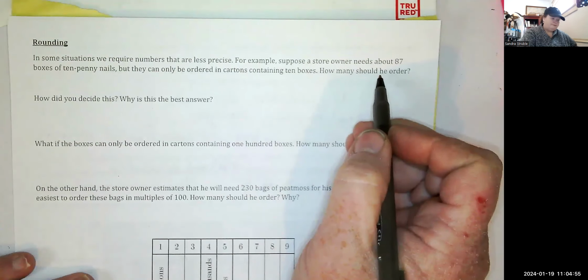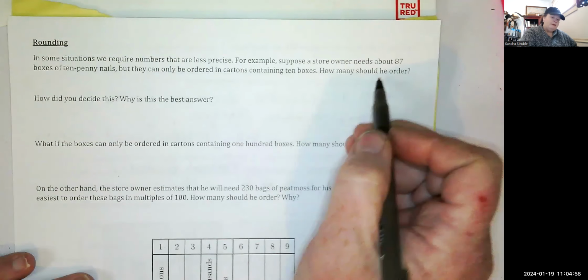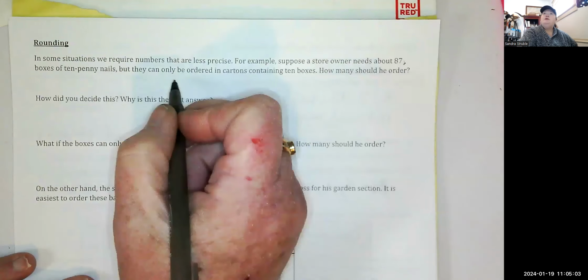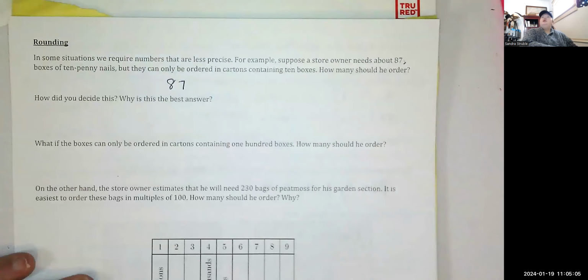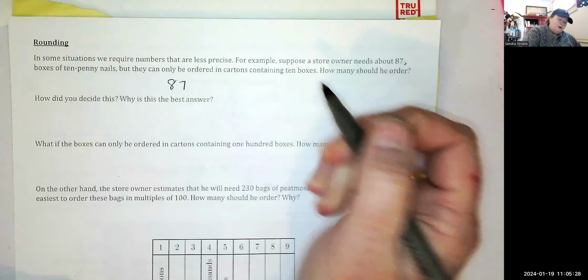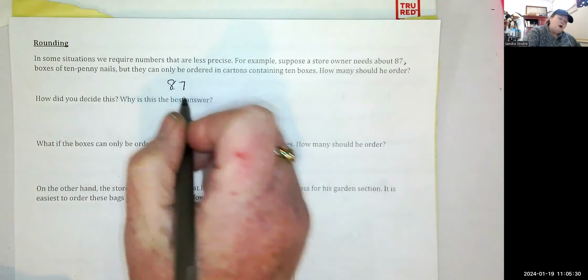Well, they can only be ordered in 10. He has 87 that he actually needs. So who's closer? Should we go up or should we go down? How can we do that? Well, we would have to divide this by 10. Yeah, he needs 87. Okay. So if he needs 87, we're going to have to find out how many cartons.